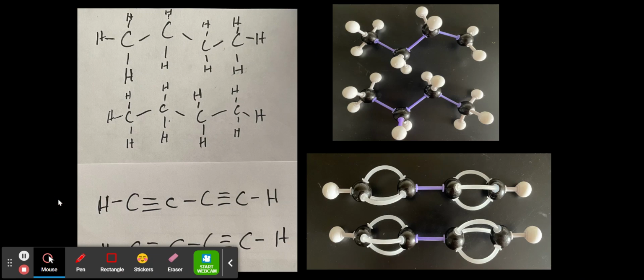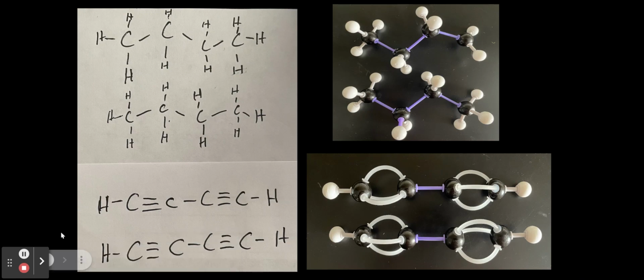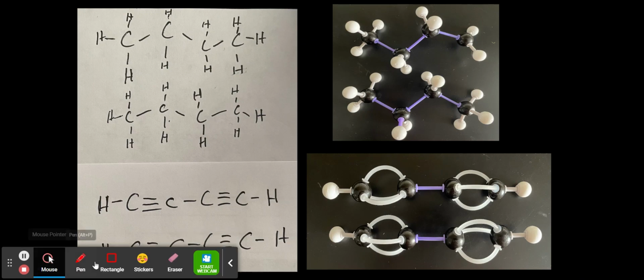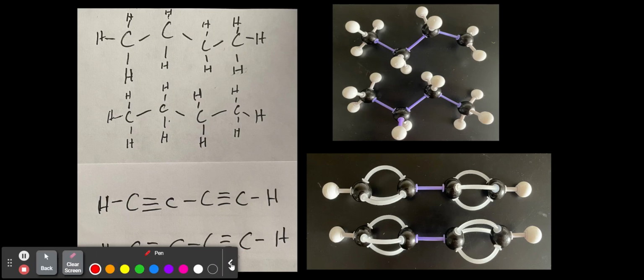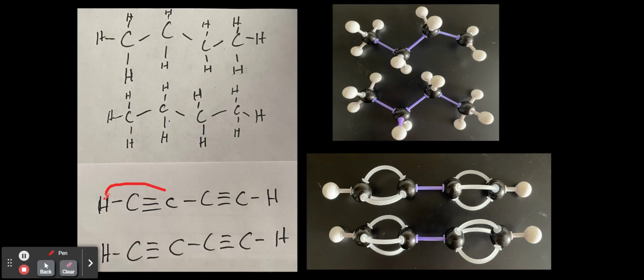All right. Now, what's different about the molecules on the bottom? Here we've got these triple bonds, we've got pi bonds, and here we do not. You'll notice that the ones with the pi bonds make the molecule linear.